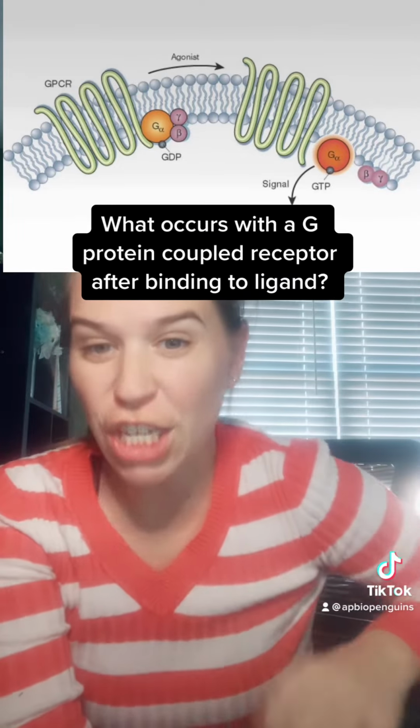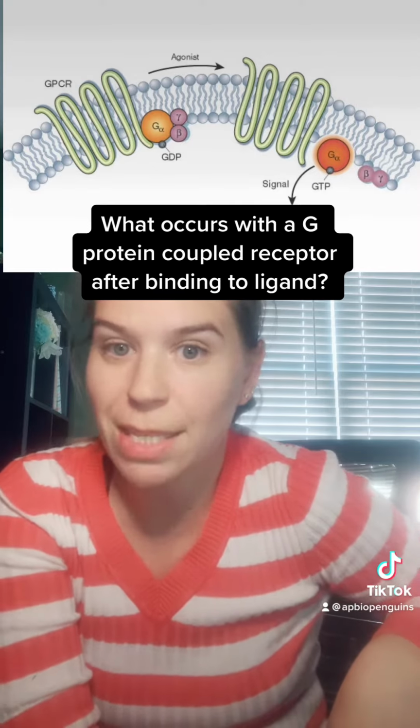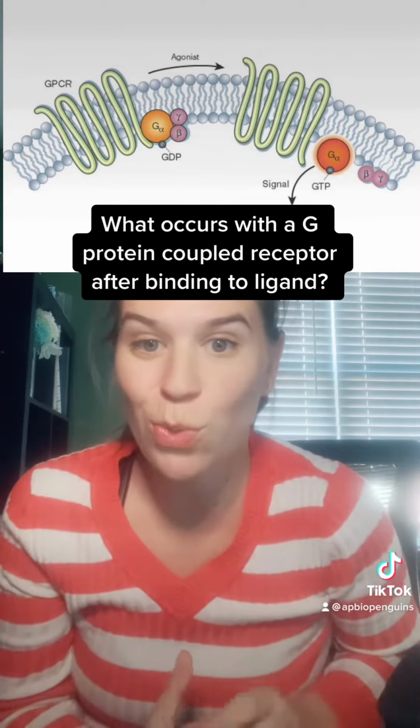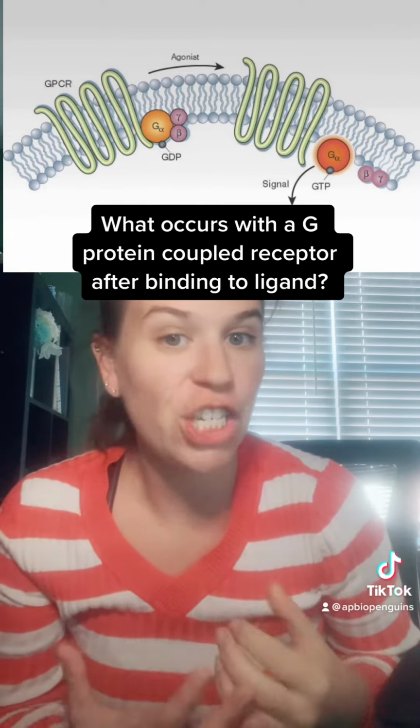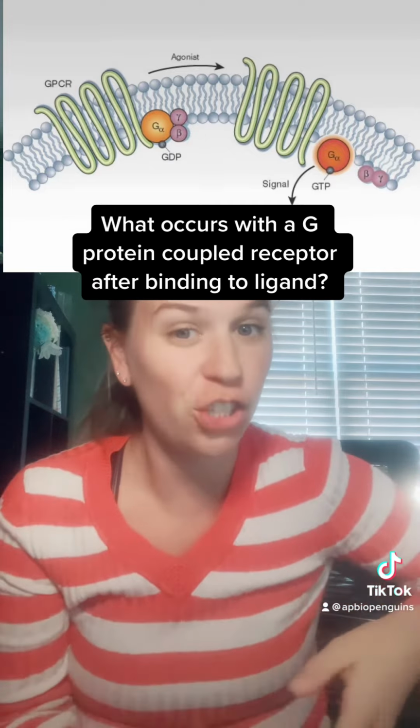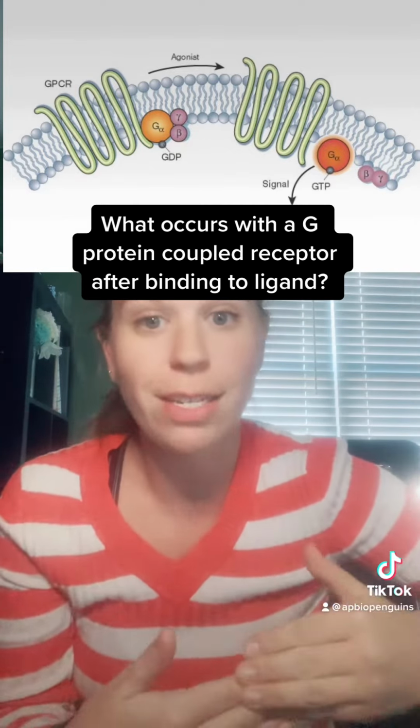So this is a G protein coupled receptor. What that means is that it has a G protein on the membrane. It's going to bind to the ligand, which then causes a GTP to bind to it. When the GTP binds to it, that causes the G protein to be active, which then continues on the whole pathway.